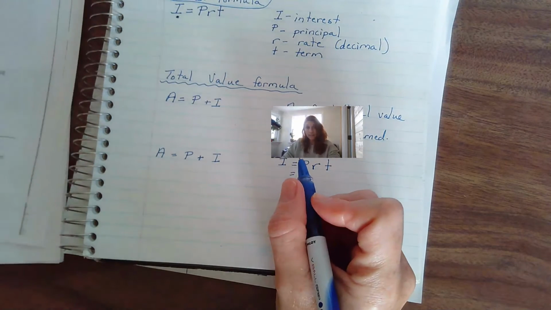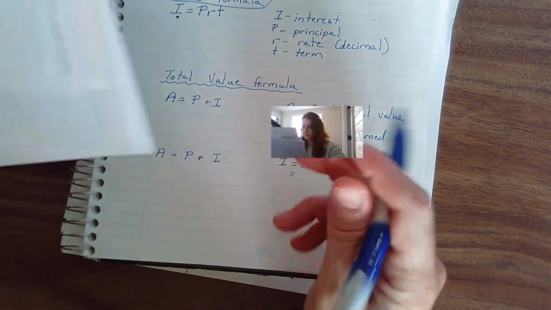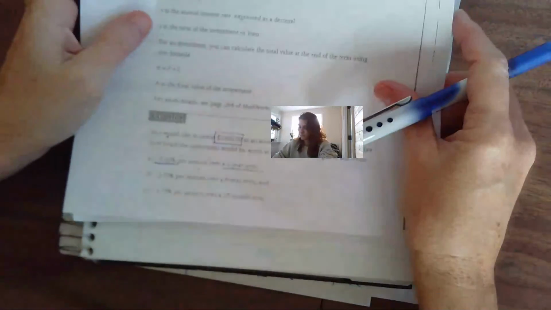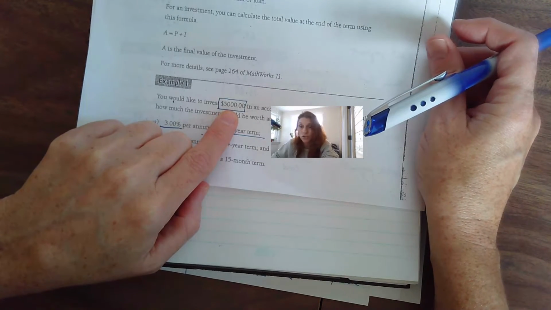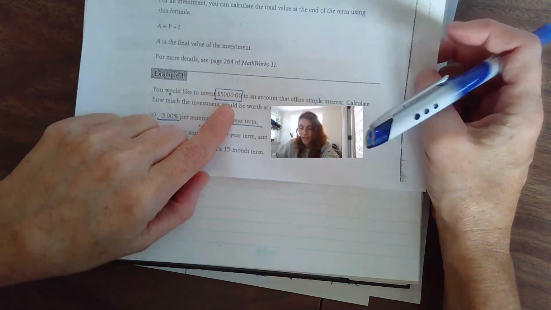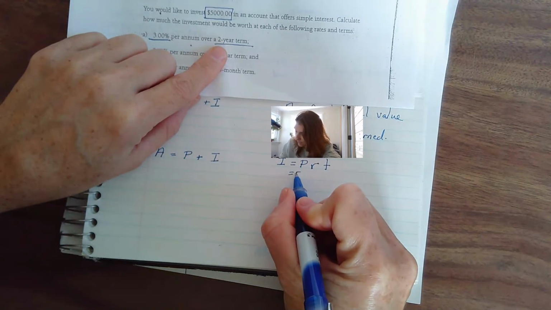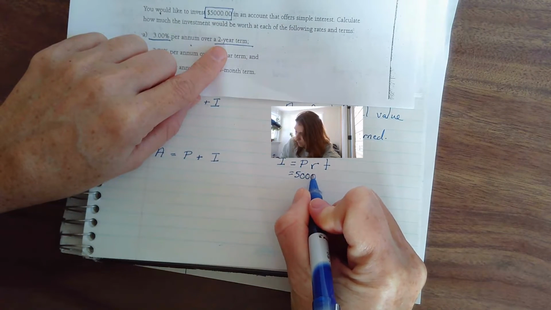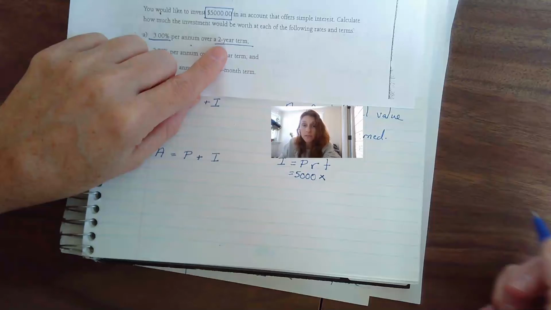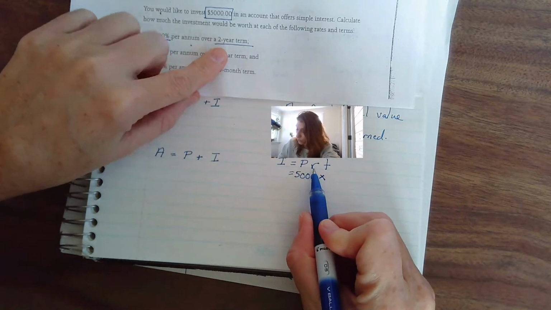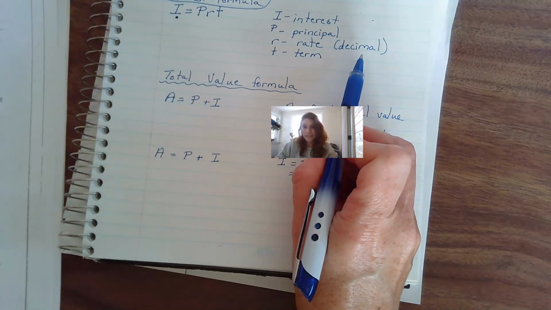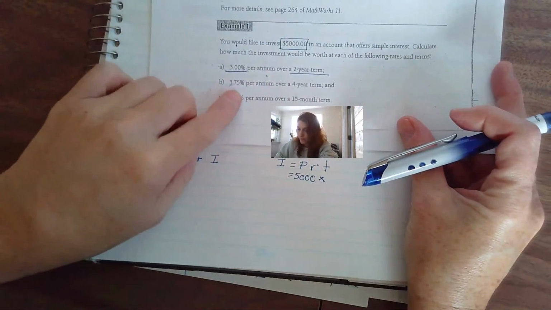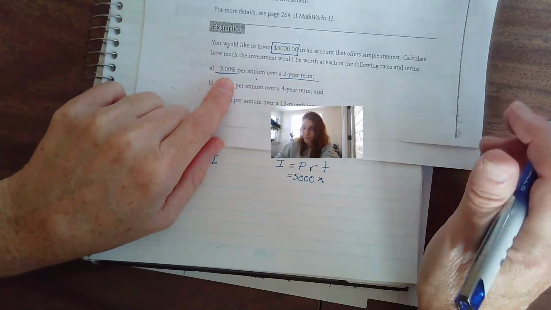And in this example, the principal amount is how much you're going to invest, $5,000. So you put $5,000 times the rate. R stands for rate, and that's in decimal form. So here, this tells us it's 3%.